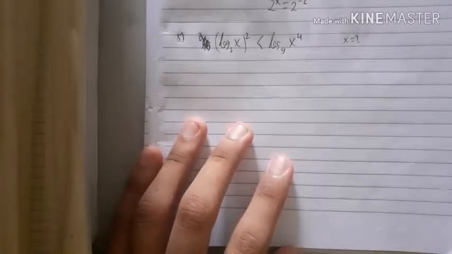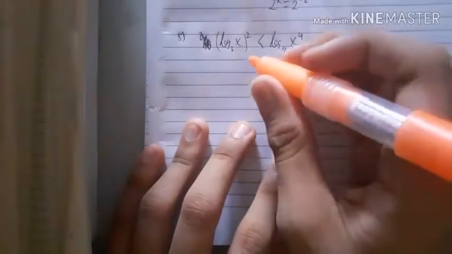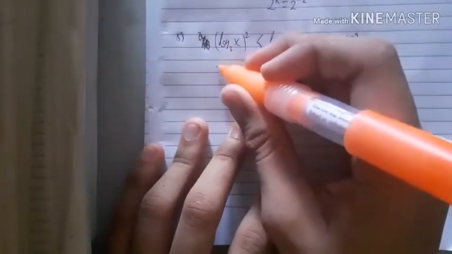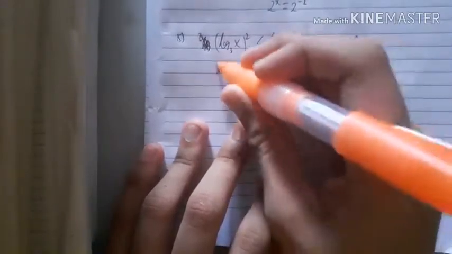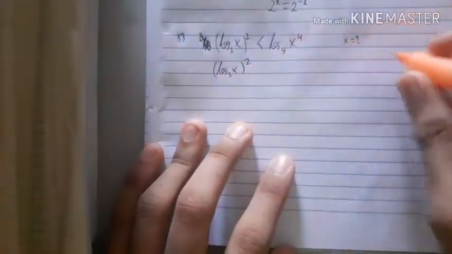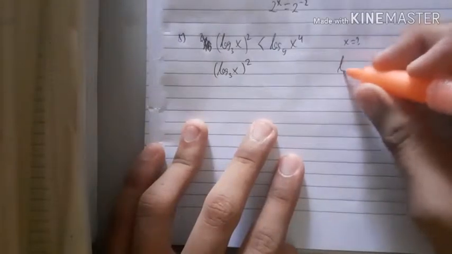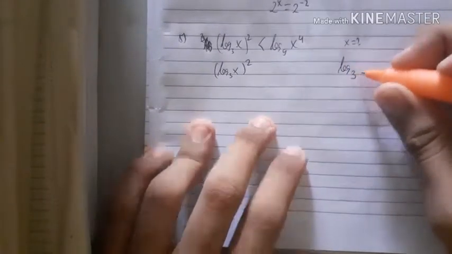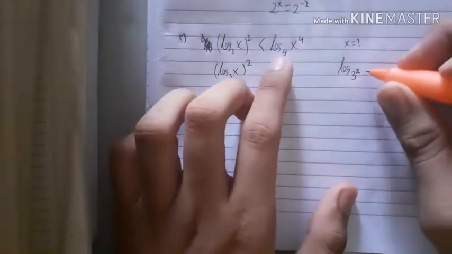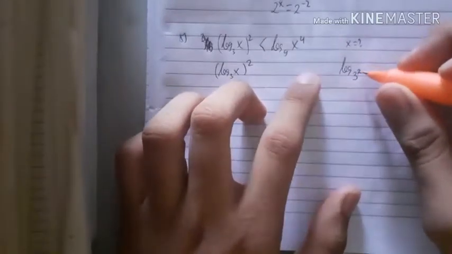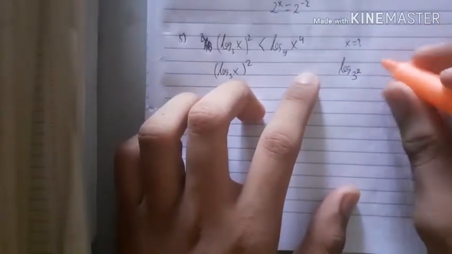And now for this logarithm, we just need to understand about the identity of the logarithm. Just remember that when you have logarithm with base 3 to the power of 2, the base is turning into the exponent form, right?